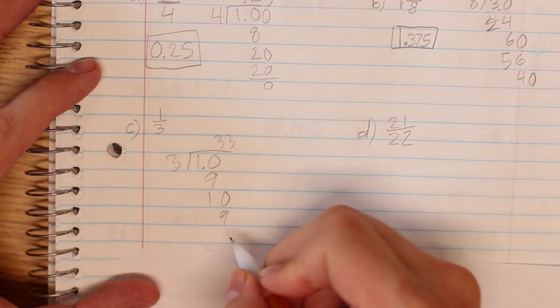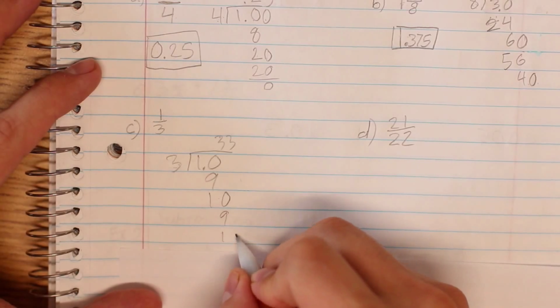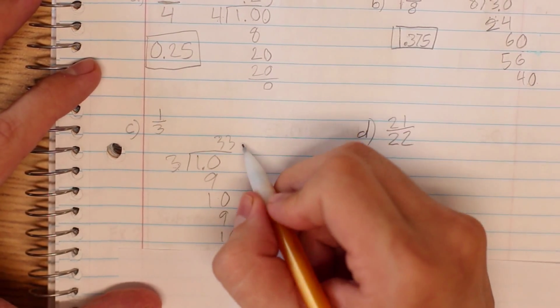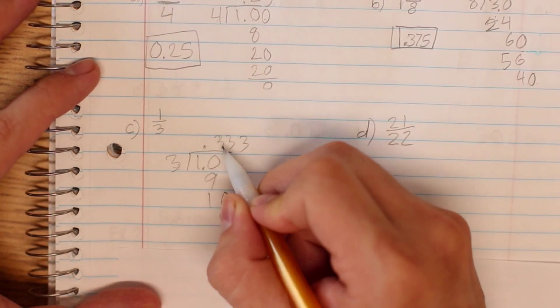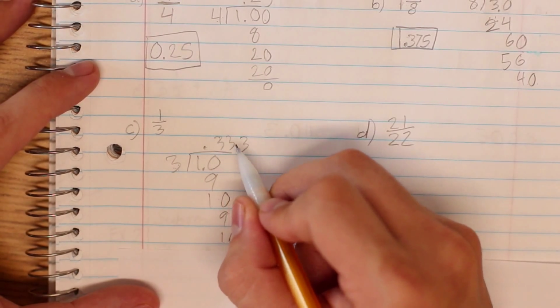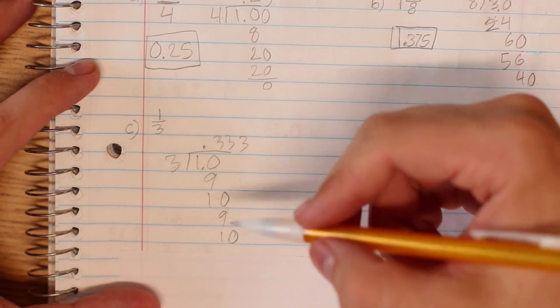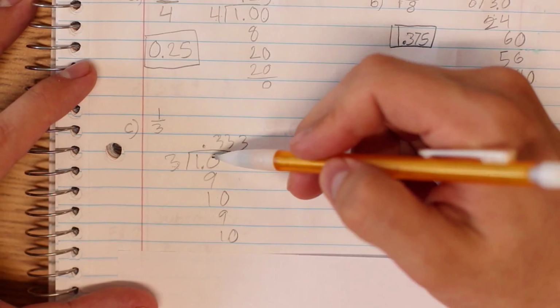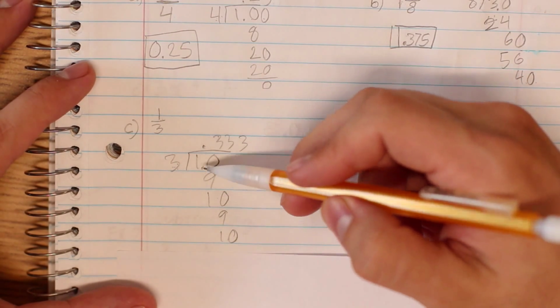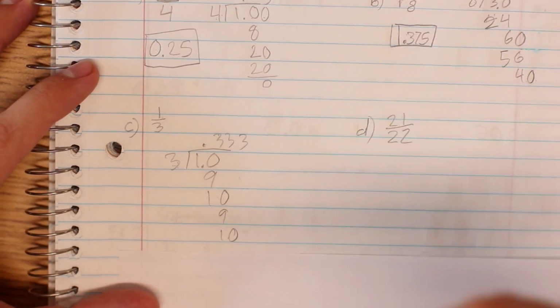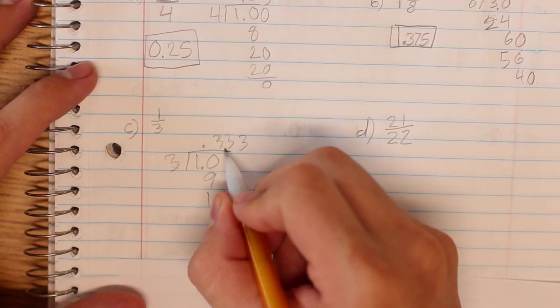Multiply back, you get 9. You get 1. You bring down 0. You get 10. 3 into that 3 times. Are we seeing what happens here? We get 0.3333, and it's going to keep going. It's not going to stop. If you notice a pattern up here and you notice a pattern down here, it means it's going to keep repeating.